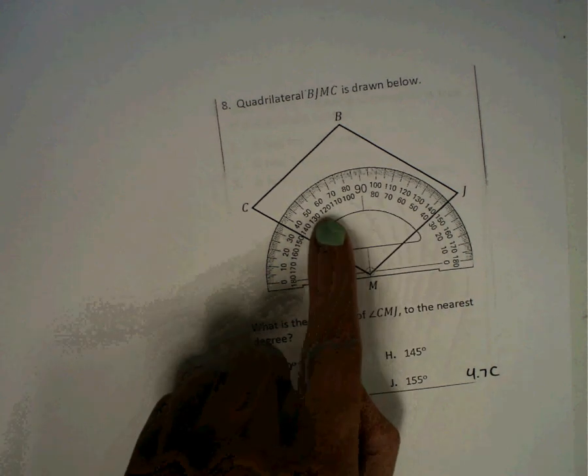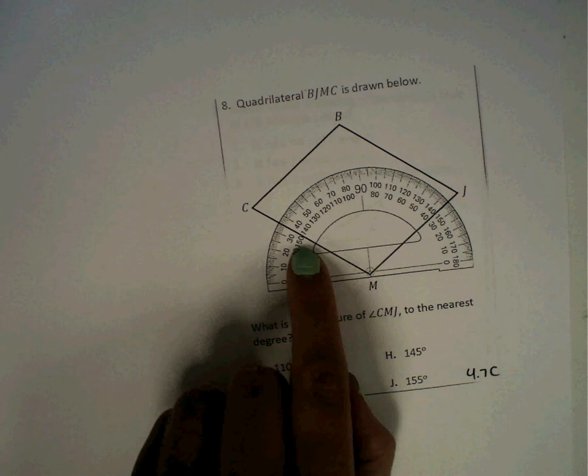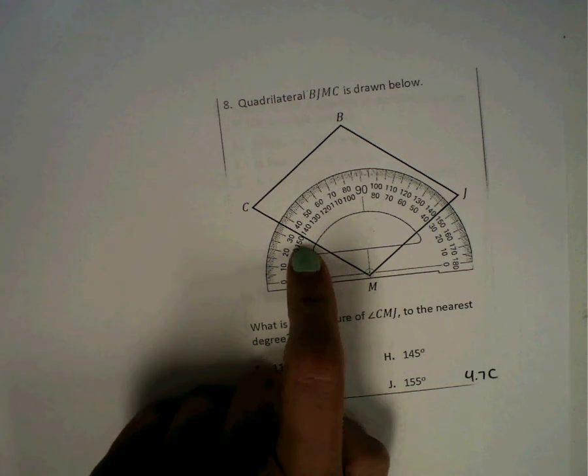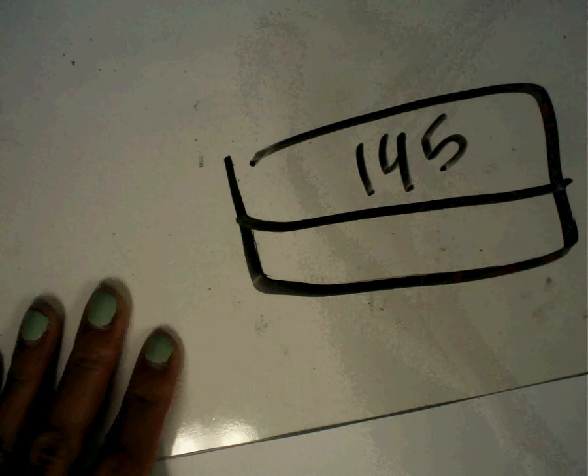So first of all, if I were to start on this side, my 0 is right here on the inside, so I need to use those inside numbers. And if I go all the way this way, I see that it's between 140 and 150. Well, what is halfway between 140 and 150? 145, right? So that's going to be my whole.